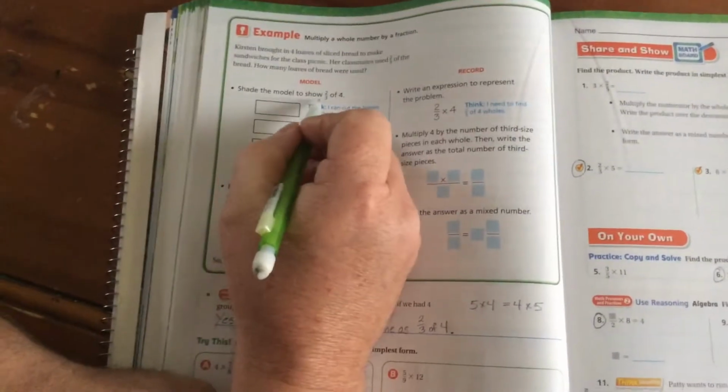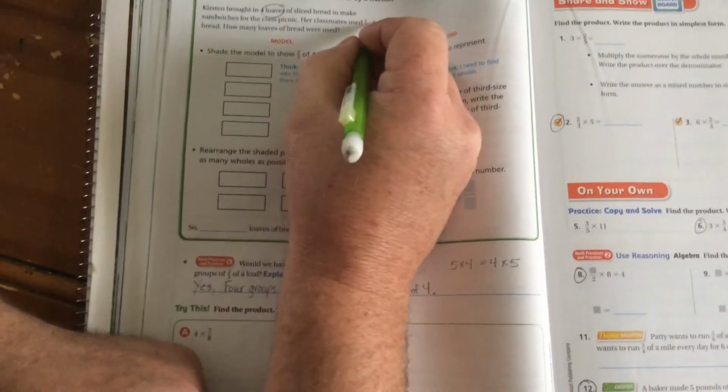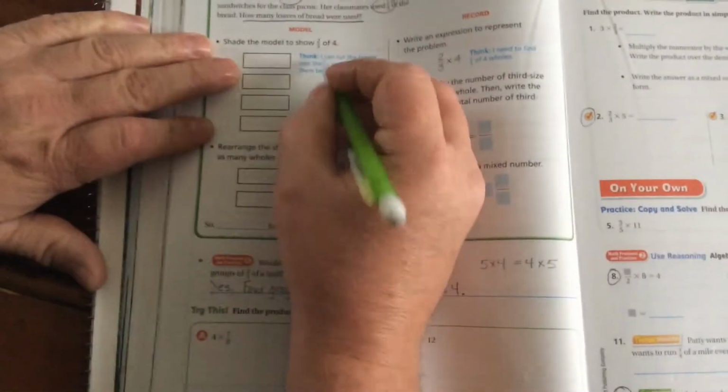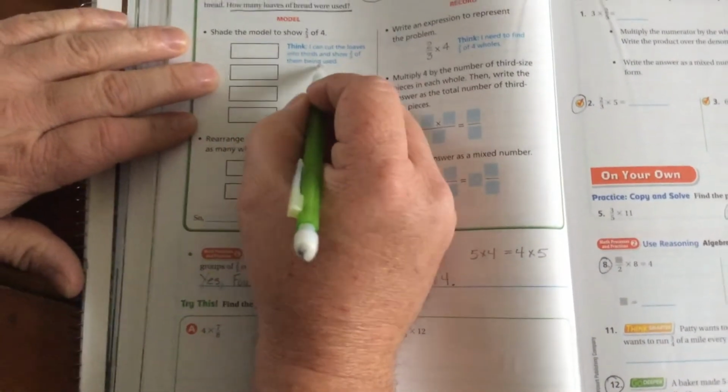So we want to shade the model to show 2/3 of 4. So 4 loaves, okay, the 4 loaves used 2/3. How many loaves of bread were used? So we're going to shade it to show 2/3 of 4. You can cut the loaves into thirds and show 2/3 of them being used.